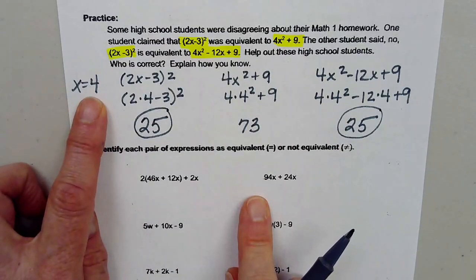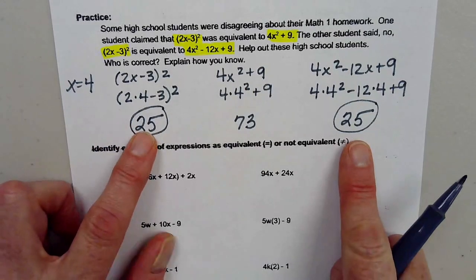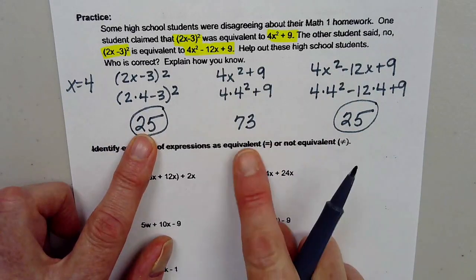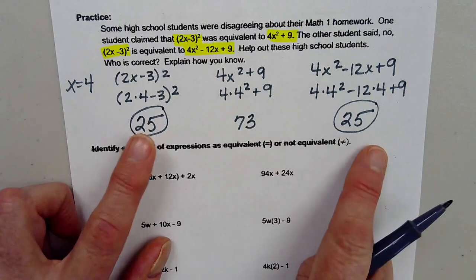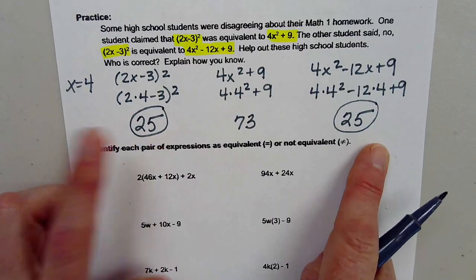Now, if we had picked a different number for x, if we had picked a 10 or a 5, these would have been different, but they would have been the same. And then this number would have been greater than either of those two. So that's how we're going to check to see if it works when comparing those expressions.